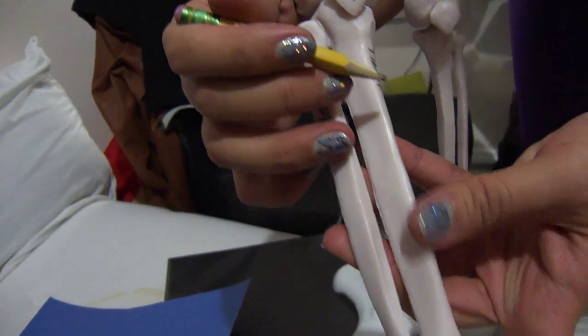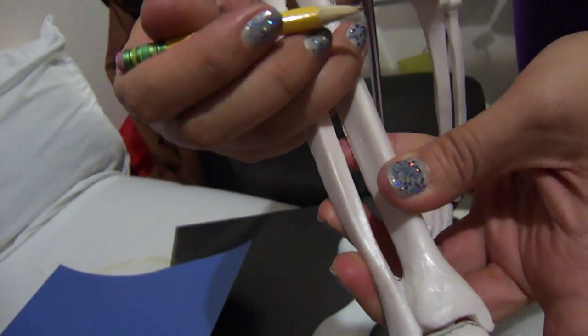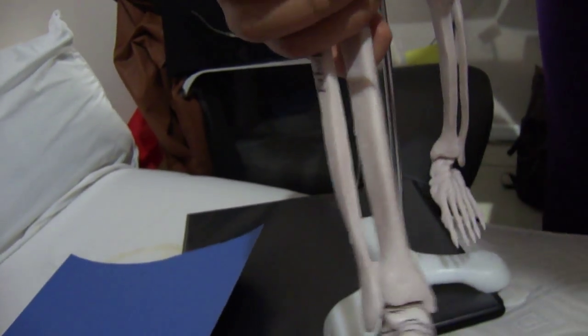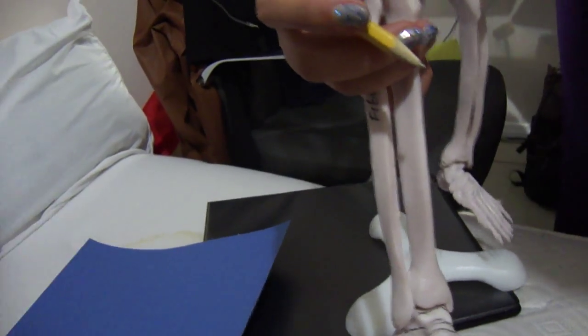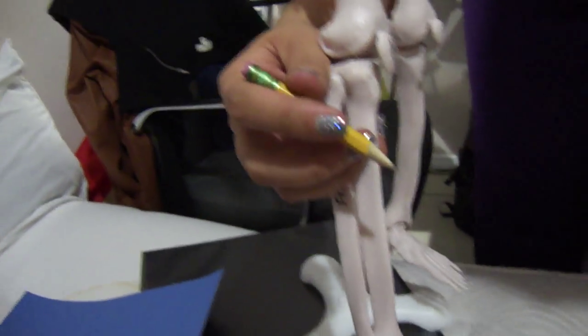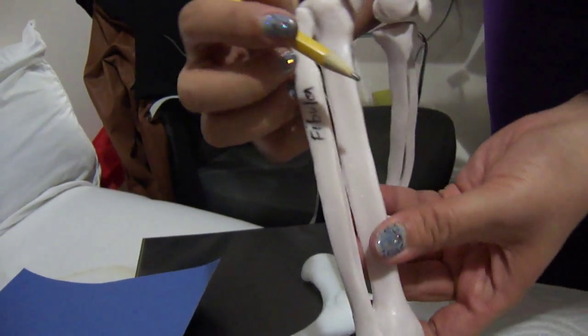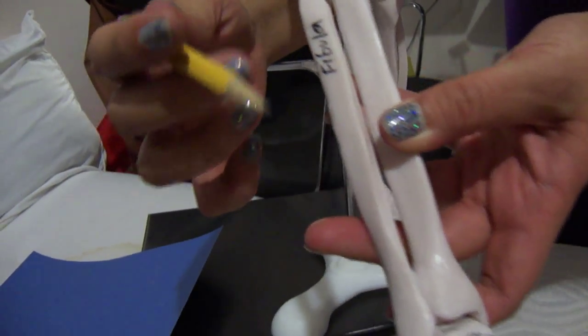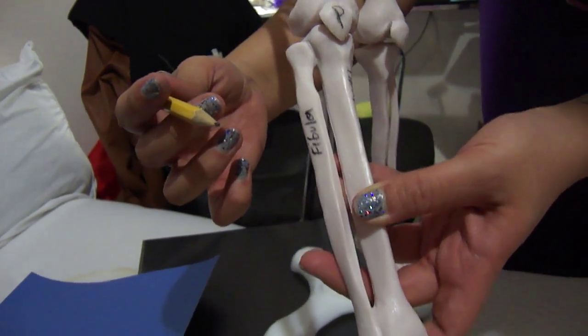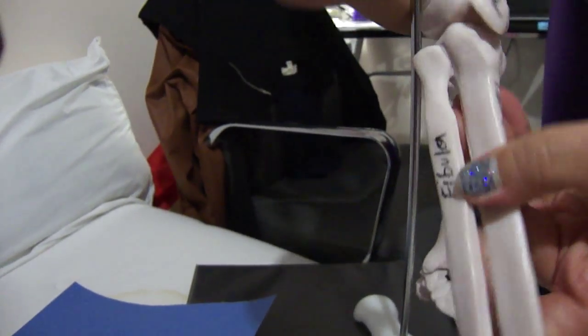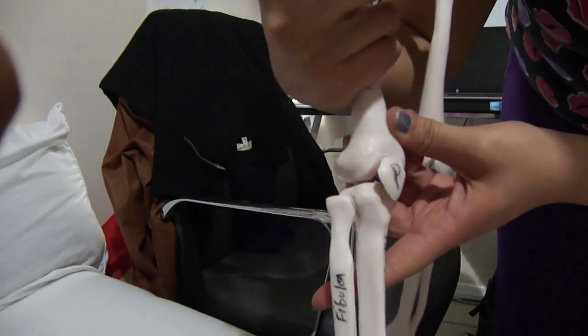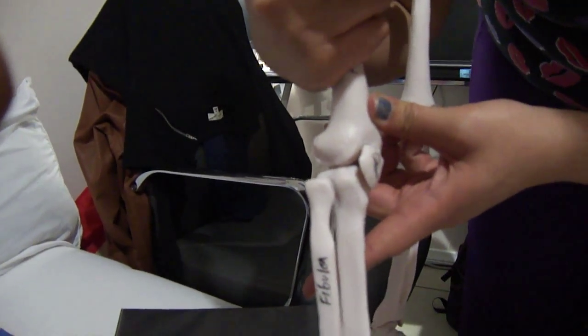The medial and lateral condyles for the tibia would be down, let's see, condyles. It'd be this side and this side. What else is it asking for?